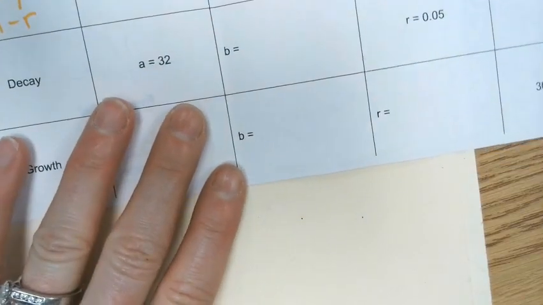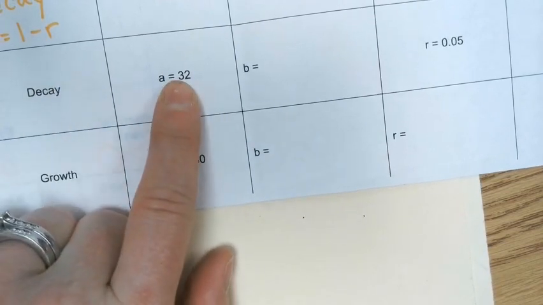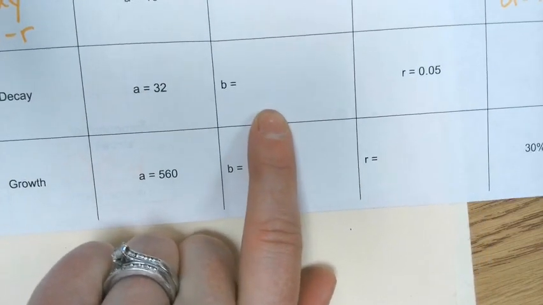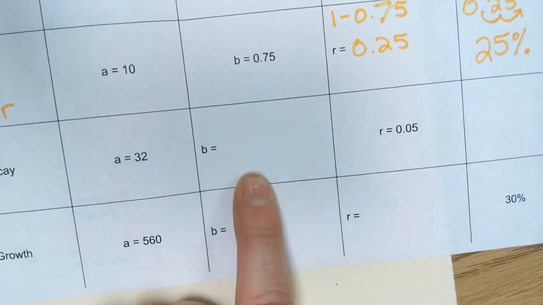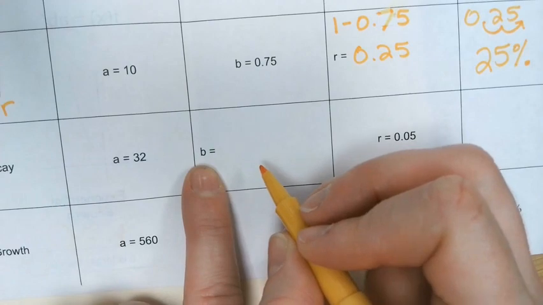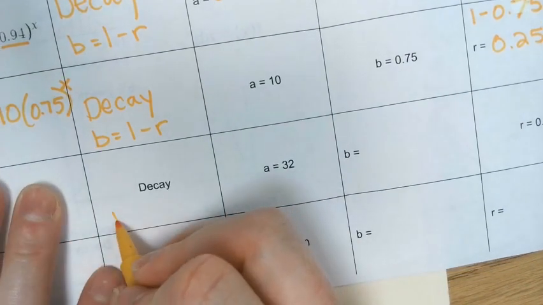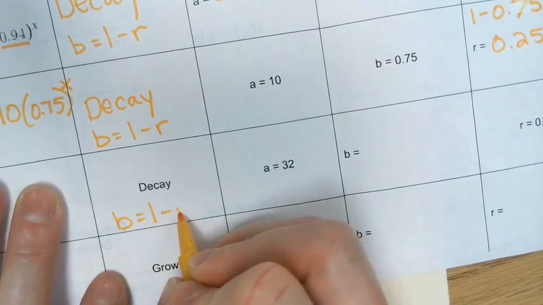All right, look at the next one. We're given that it's a decay, and we're given the A value. We're asked to find the B value. The B value is found by doing 1 plus or minus R. See how that's up here? So since this is decay, it's going to be B equals 1 minus R.